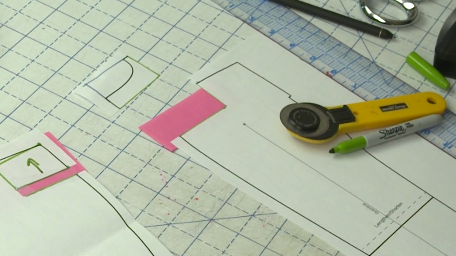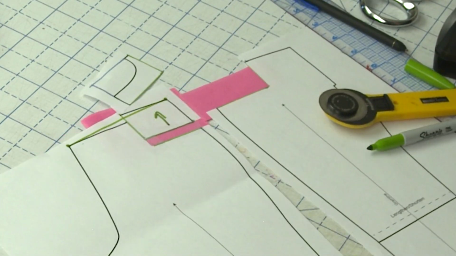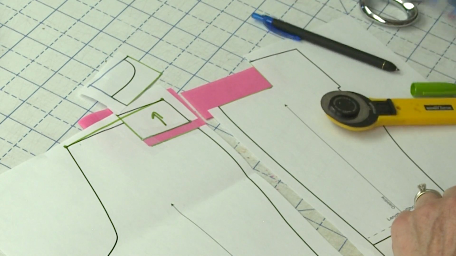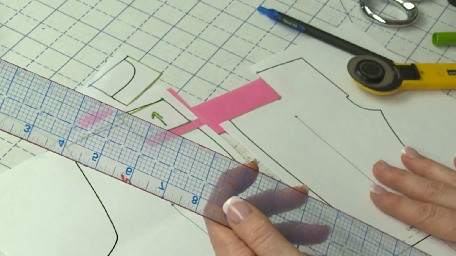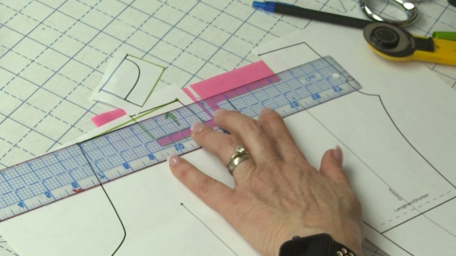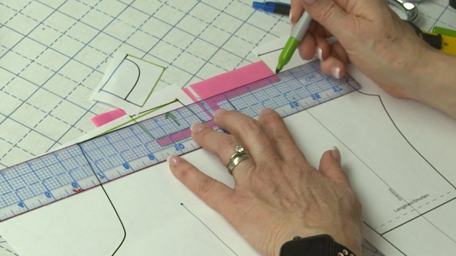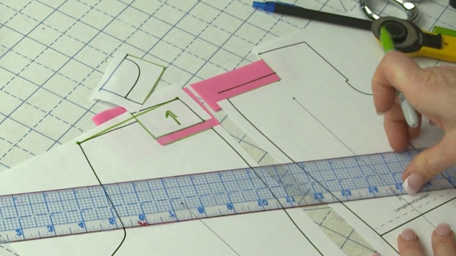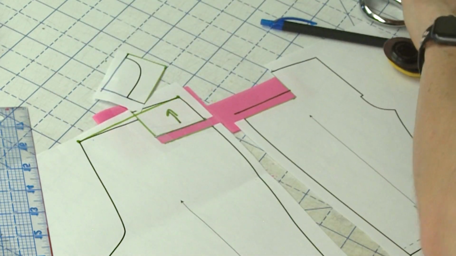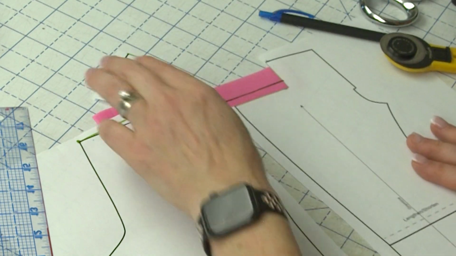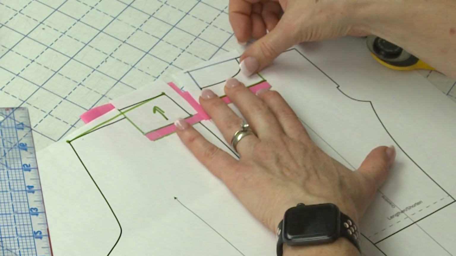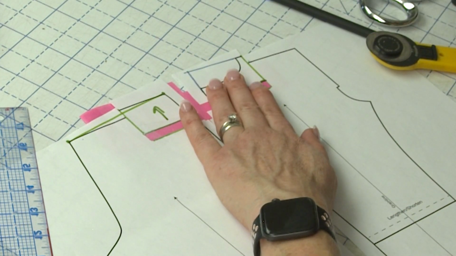And again, we want to make a like adjustment, right? Because if we adjust the back, the 1/2 inch, or I mean the 3/4 of an inch, we want to make sure we're adding the same amount of length to the front side seam as we did the back. I'm just going to make my guideline. And then I am going to reattach that and tape it in place.